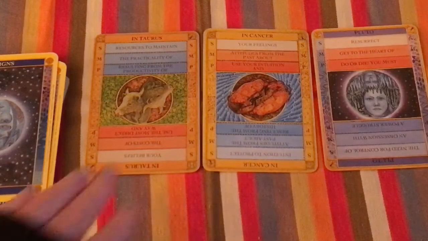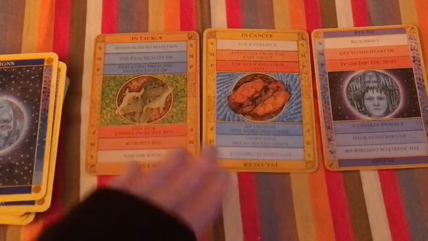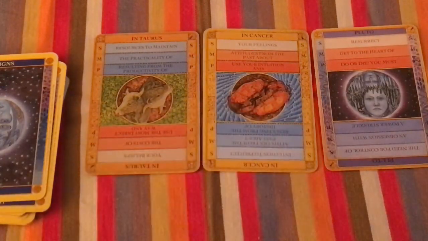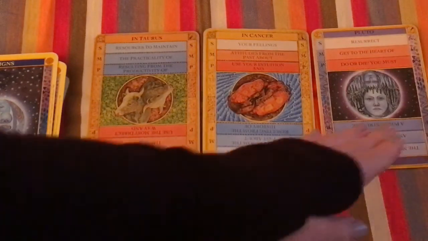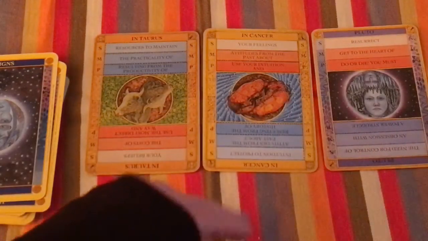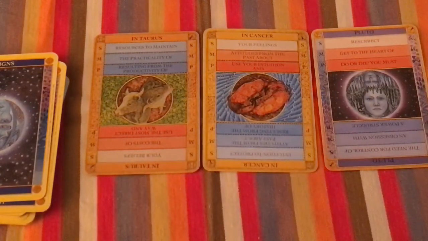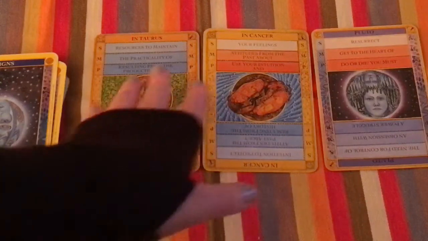Maybe this is about me setting better boundaries and saying, I'm not going to do it this week. Maybe I'm not going to do it at all. Maybe I need to stand my ground. Maybe I need to think about what I'm allowing, or think about my responsibilities, questions like that. But either way, I got a very strong no.